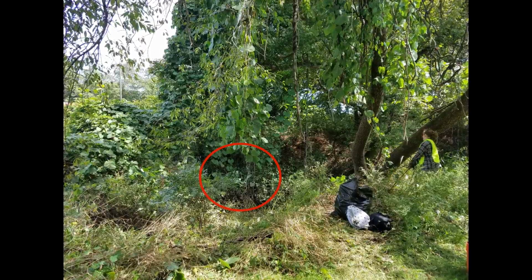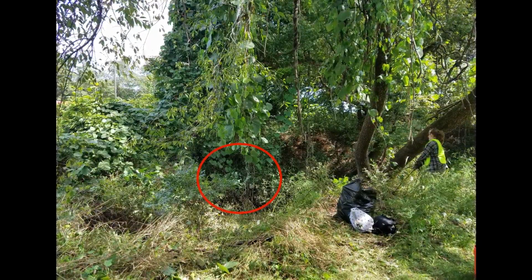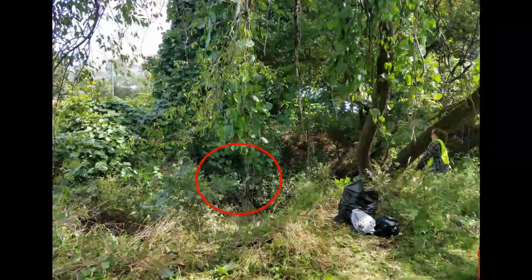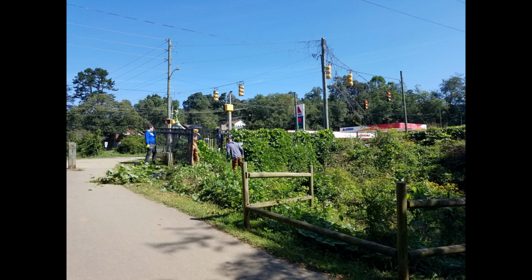For kudzu vines that are growing up large trees, you can just cut the vines so they're no longer attached to the roots, rather than trying to pull them down from the trees, which could cause the limbs to collapse. You shouldn't expect to remove all the kudzu in one sitting, but rather to clear as much of it as you can out for visibility.